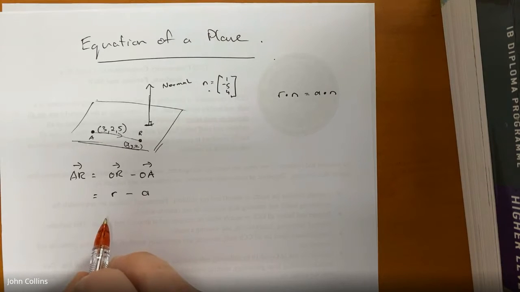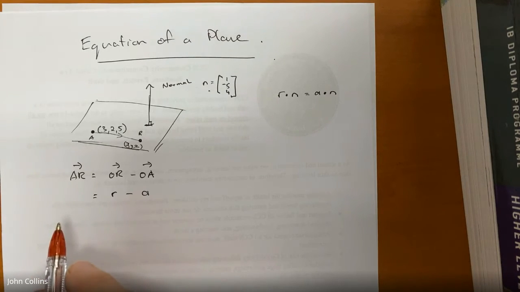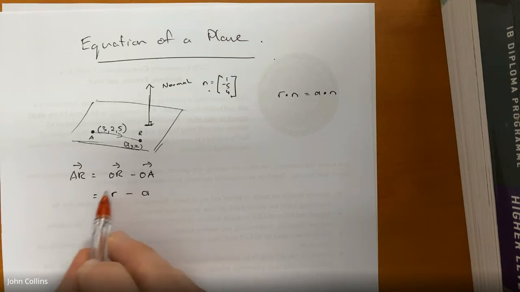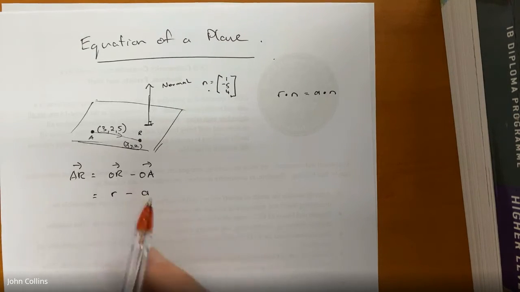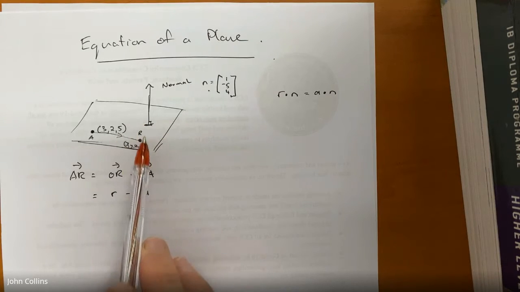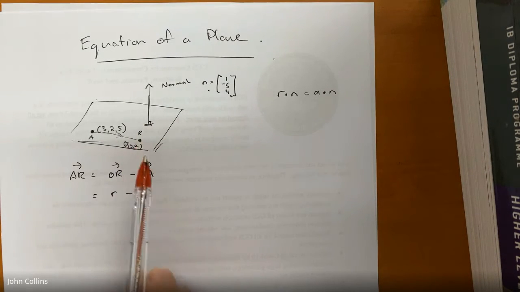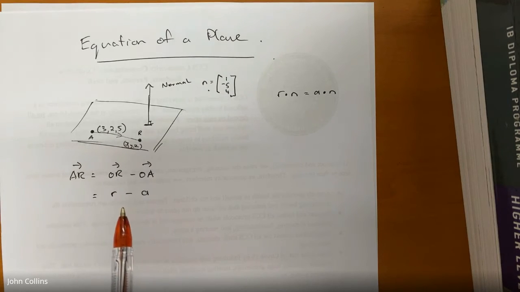If this is a vector that's on the plane, and we have a normal here, we're going to use the angle between the normal and this vector. The angle is 90 degrees, and therefore it is perpendicular. We then know the dot product or scalar product of the normal and AR.